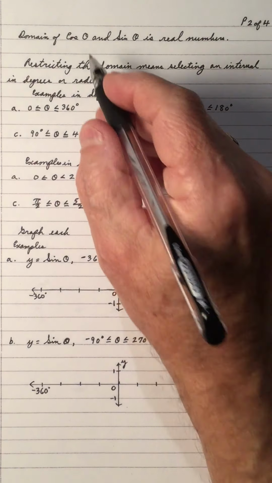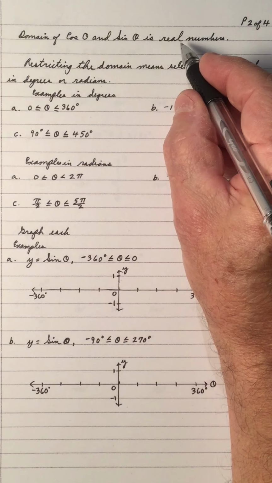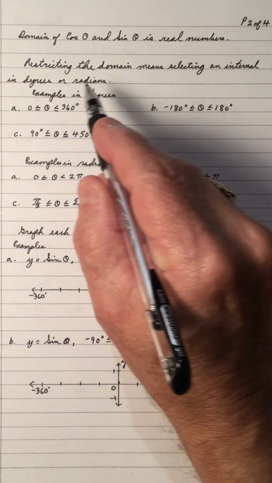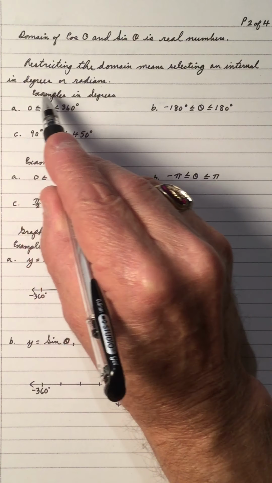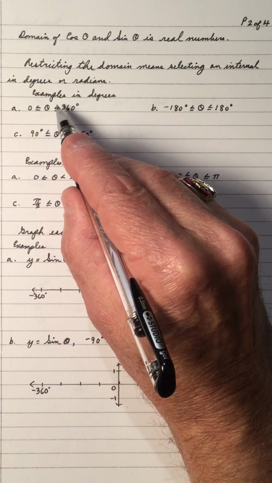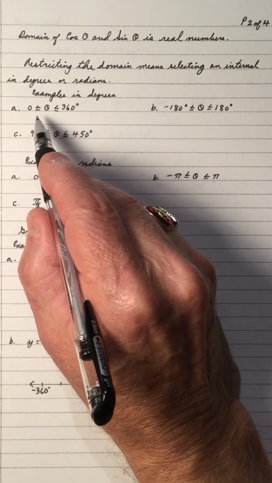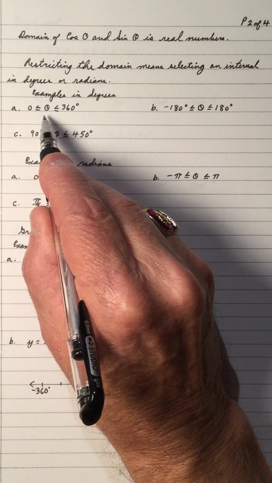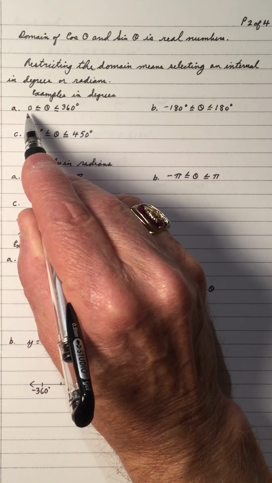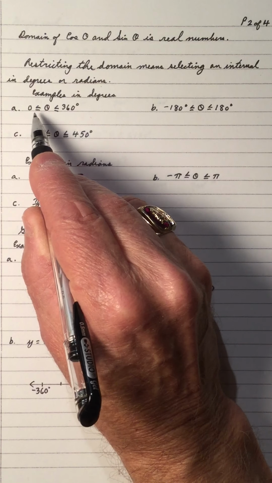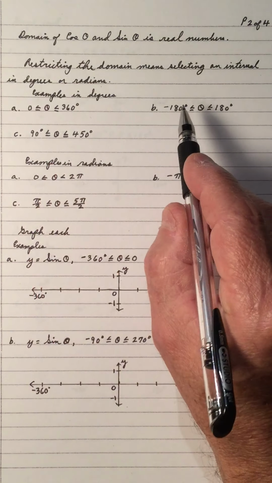The domain of cos theta and sine theta is the set of real numbers. Restricting the domain means selecting an interval in degrees or radians. Let's look at some examples in degrees. A: 0 is less than or equal to theta, less than or equal to 360. So we're looking for all the degrees between 0 and 360, equal to 0, equal to 360.